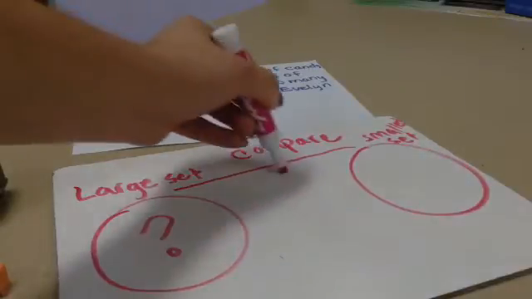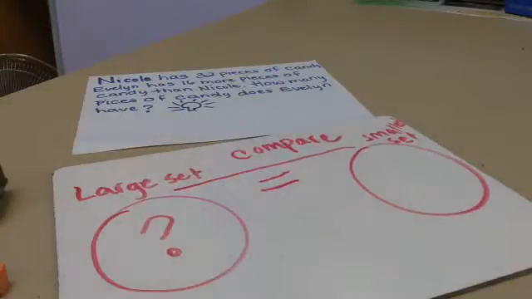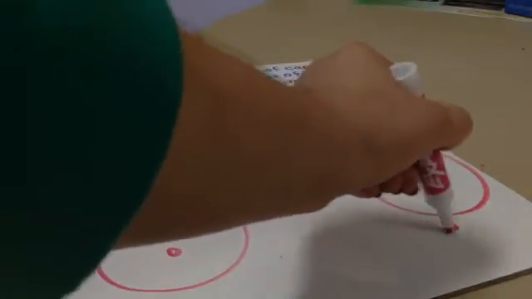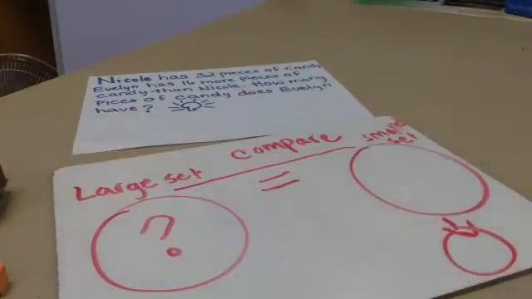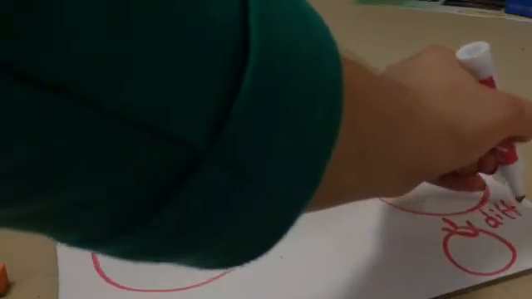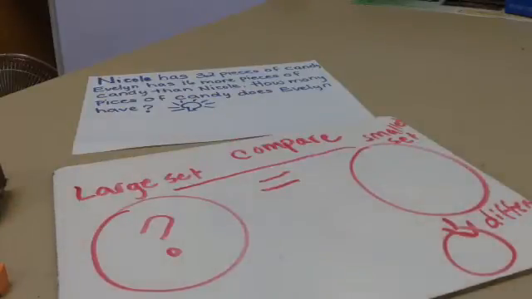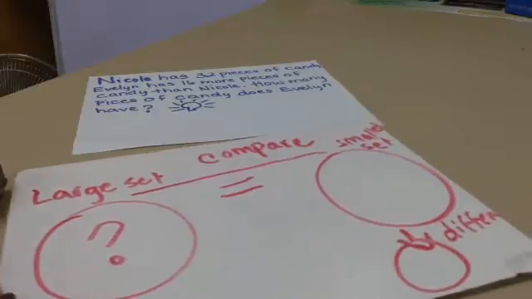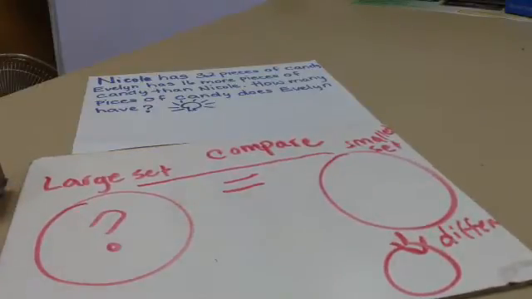Compare is equals. And this one will be the rest, and this one will be the difference.